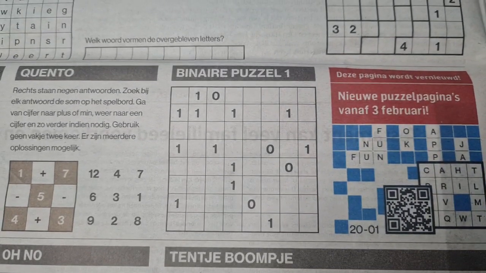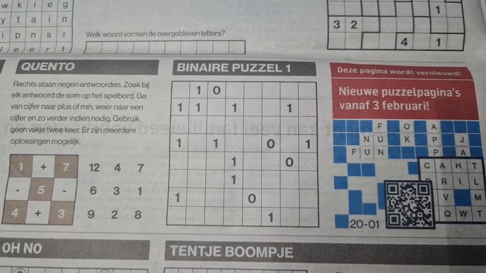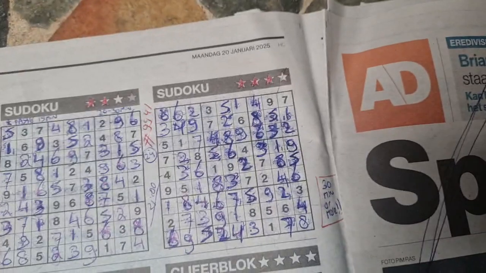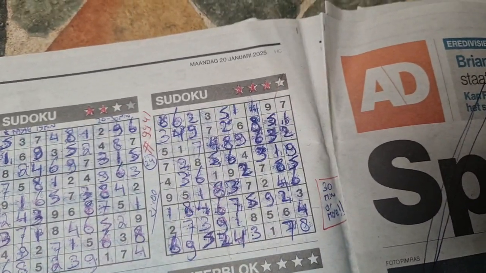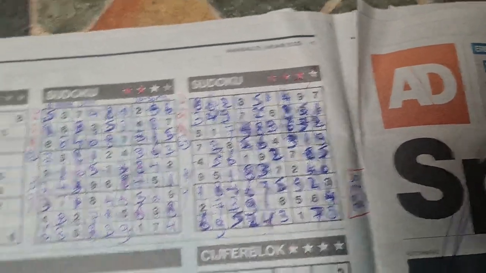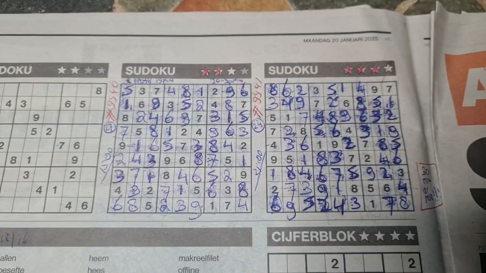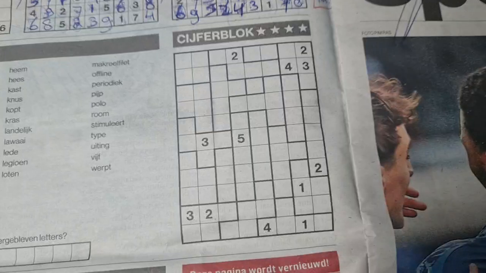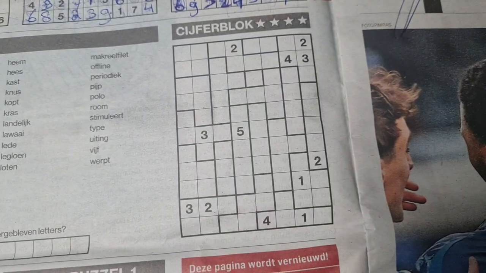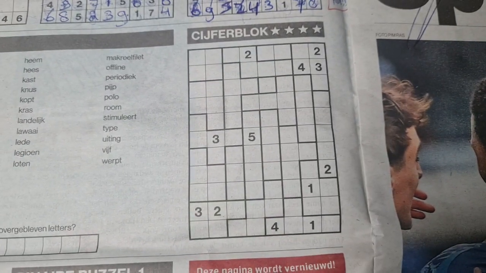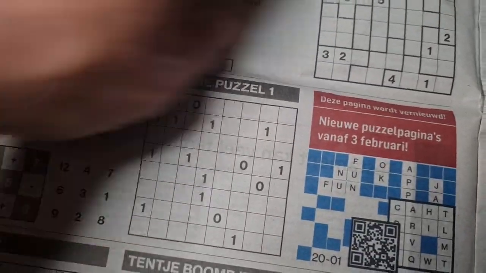Welcome back, with the addition of today's newspaper on Monday, January the 20th, 2025. Already solved two puzzles, the 3 stars and the 4 star Sudoku. We have two puzzles left: the 4 stars jigsaw Sudoku, and this one you are interested in.